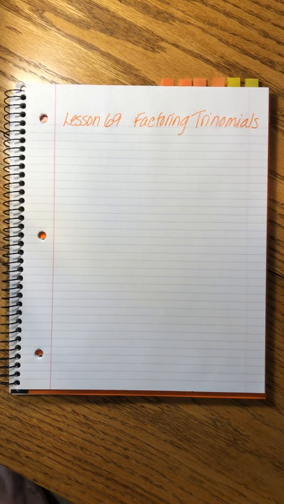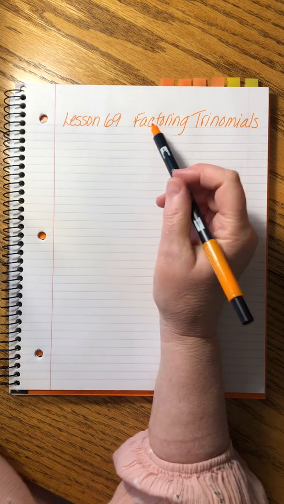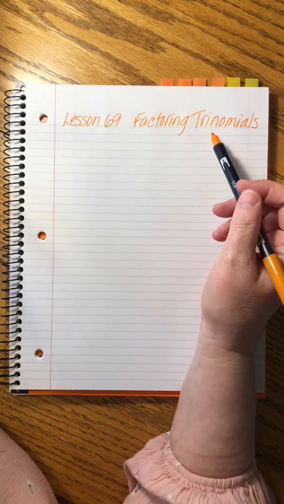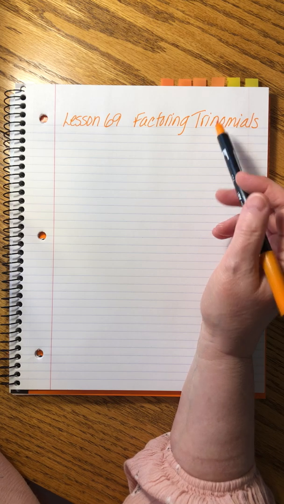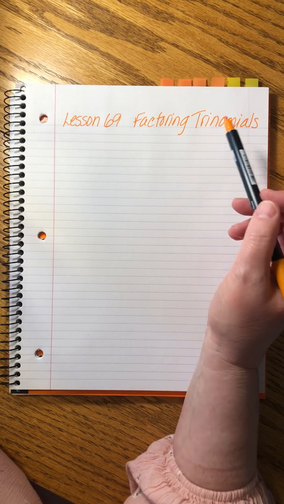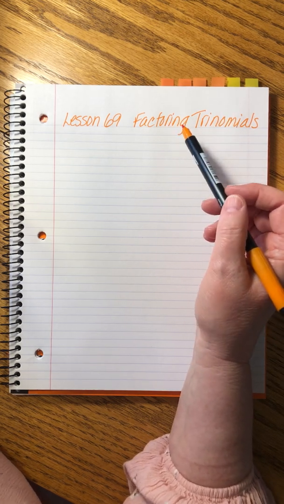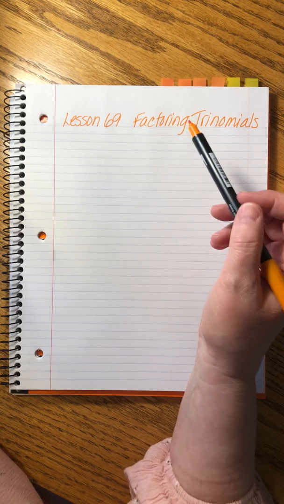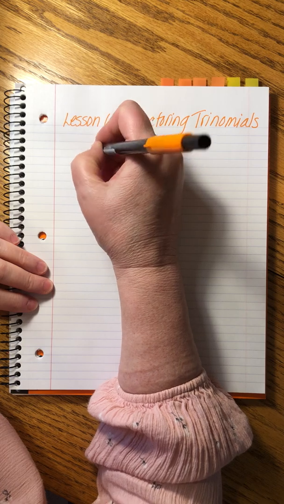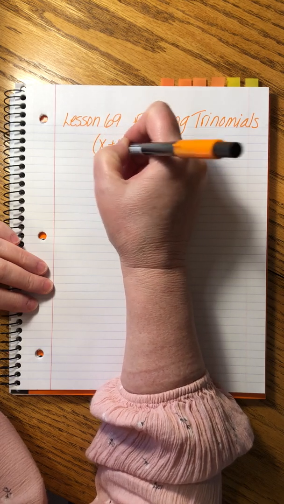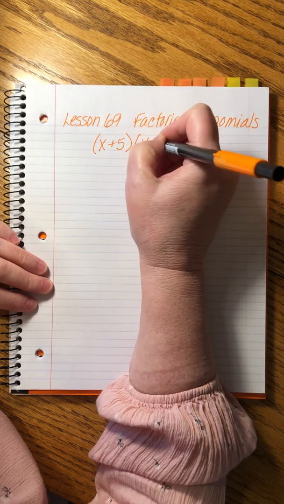Saxon Algebra 1, Lesson 69, greetings students, factoring trinomials. This is a big lesson, you guys. You probably know more about it than you think you do, but this is something that we're going to be building on and using as part of other problems for a long, long time to come. So let me start by showing you something that probably looks somewhat familiar.